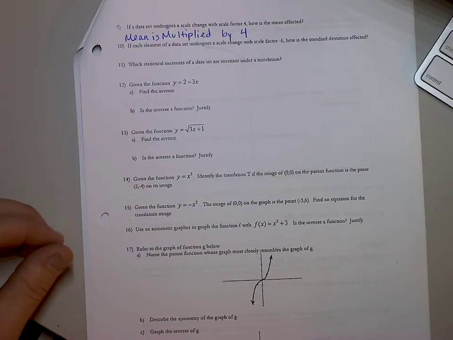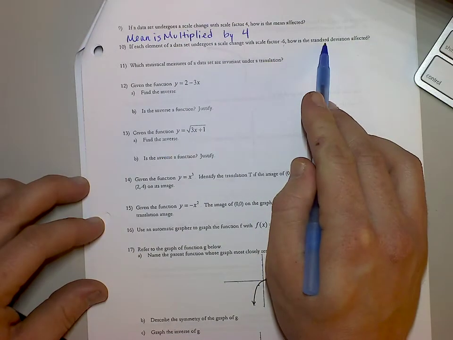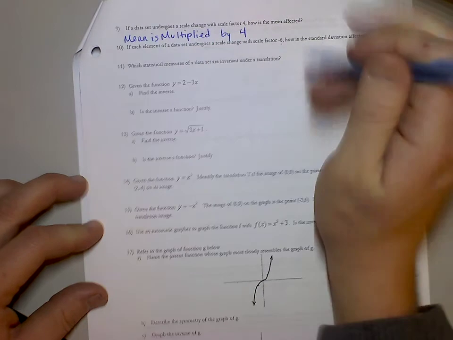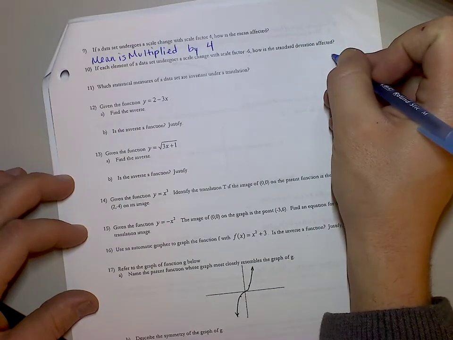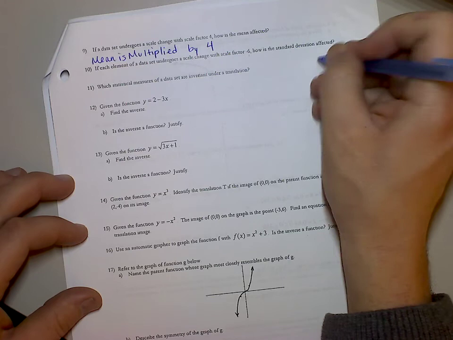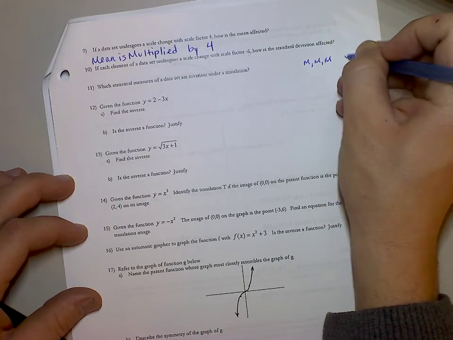Now, number 10 is a good question. If each element of the data set undergoes a scale change with a factor of -6, how is the standard deviation affected? As I said, if my scale change factor is S, the mean, median, and mode you multiply by S.